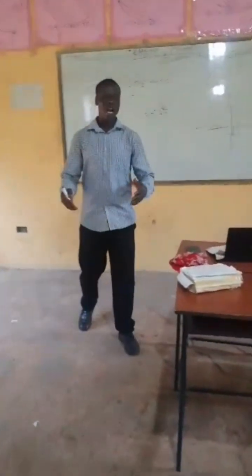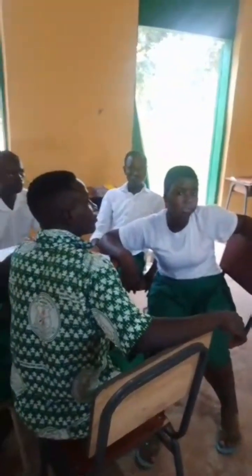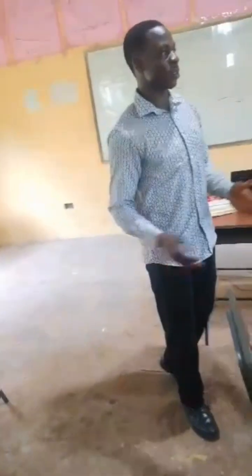How can we apply the quadratic graph in the real world, in real life? You can apply it in construction work, like building of bridges, where it helps to balance. Also in the field of play, we apply it there, and then where?